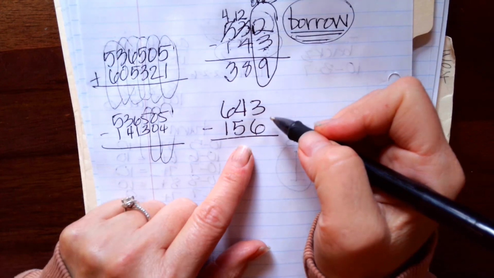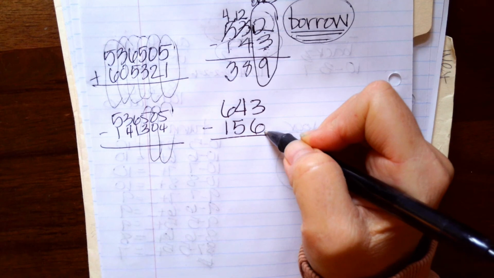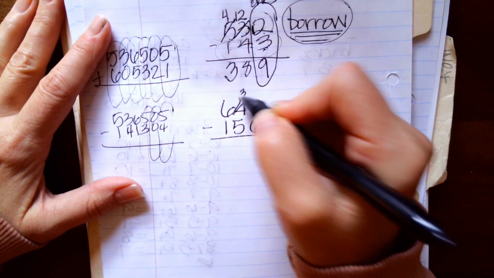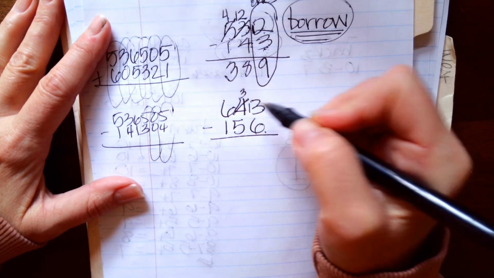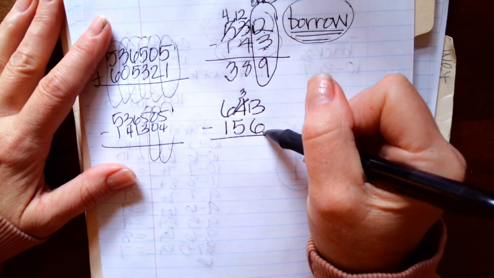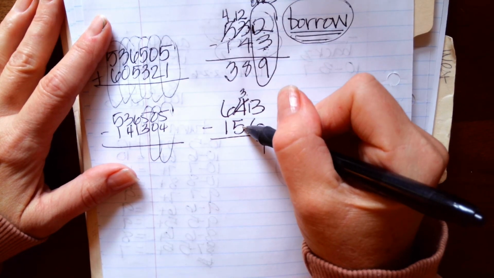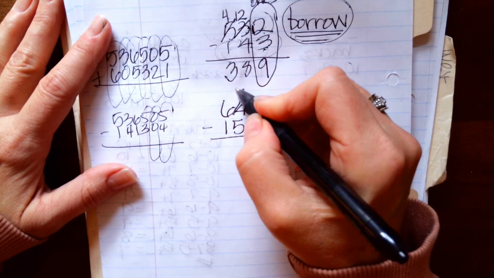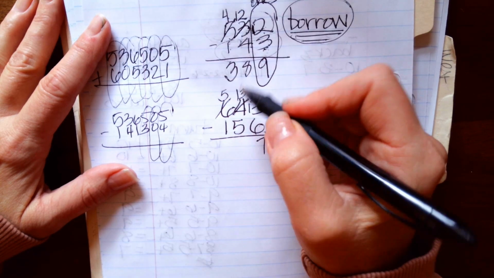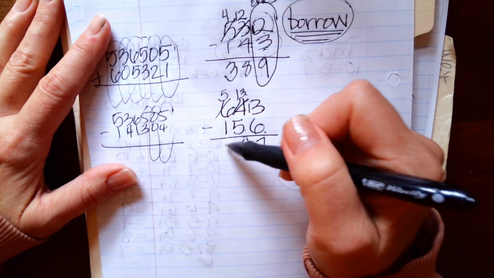Okay, so for this one, if I have 3 cookies, can I give my friend 6? No. So I'm going to borrow from here. This 4 turns into a 3, and then this turns into a 13. 13 minus 6 is 7. If I have 3 cookies, can I give my friend 5? No. So I am going to turn this into a 13, and I'm going to make this into a 5. 13 minus 5 is 8. 5 minus 1 is 4.